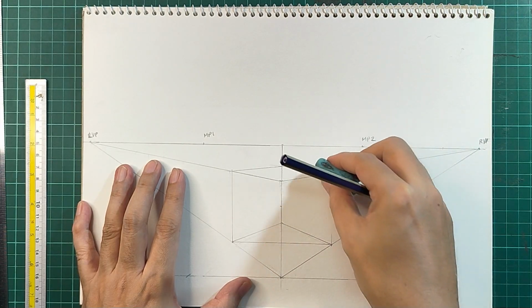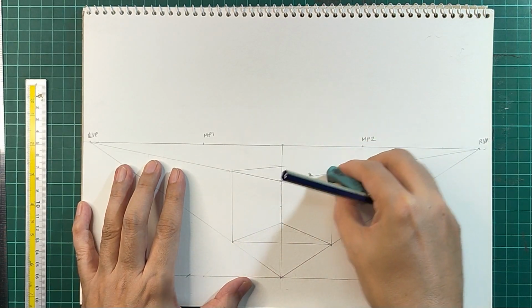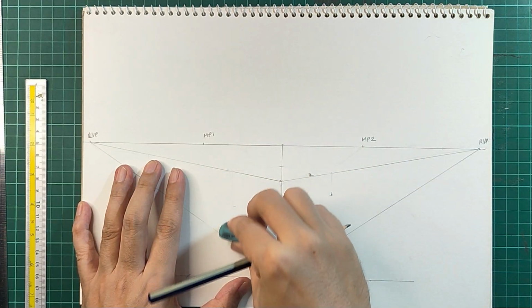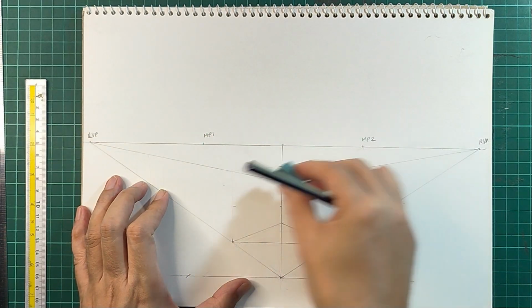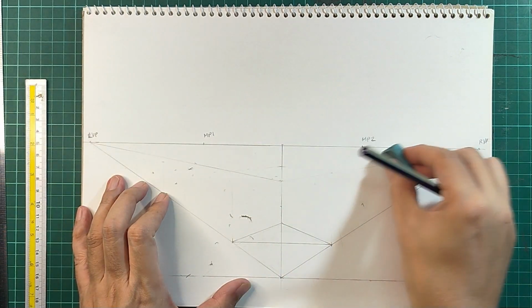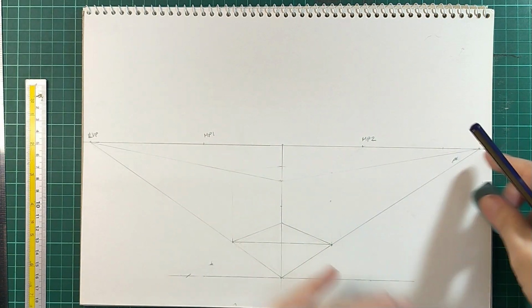Just going to temporarily erase these so that they don't really get in the way. I'm just going to lightly bring that out so that we can focus now on making those tiles in the middle.